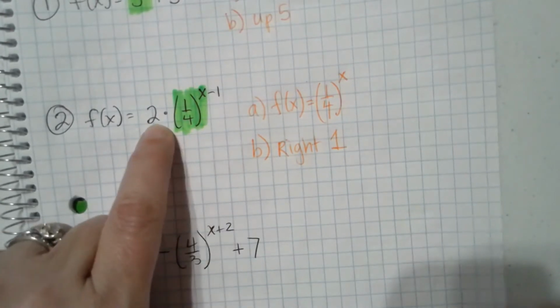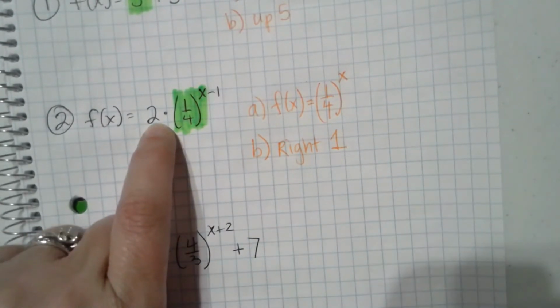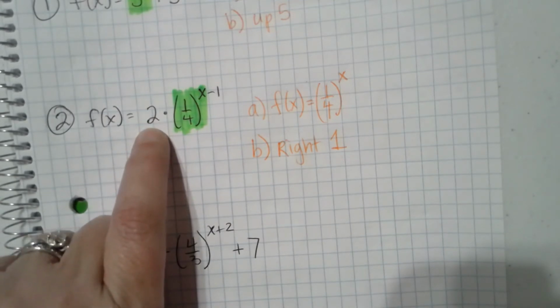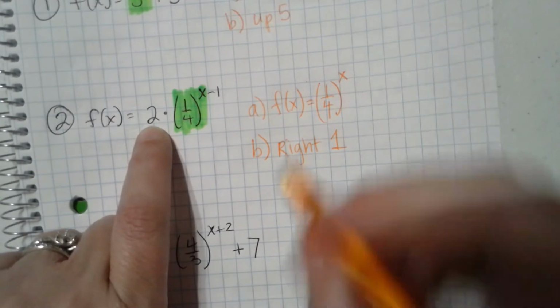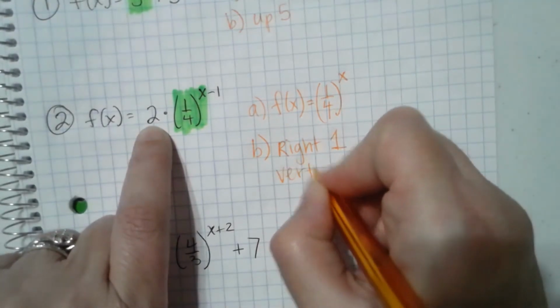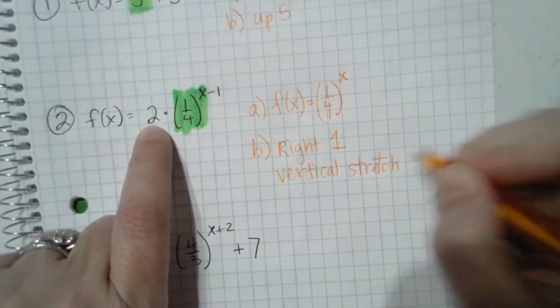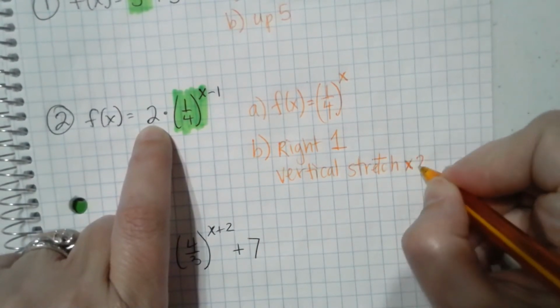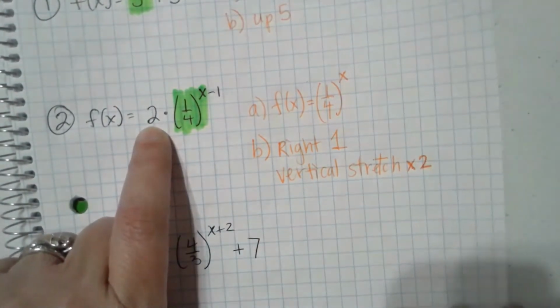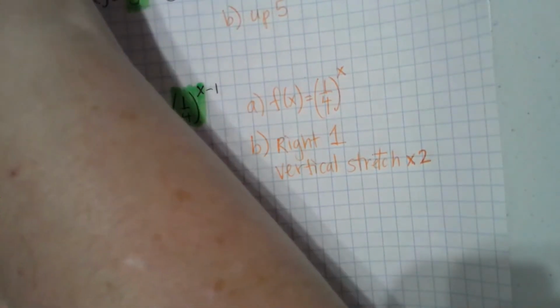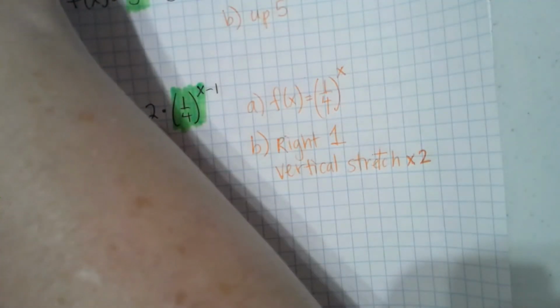And then this 2 in the front is going to do what to our graph? This 2 is our a value. Is that bigger than 1 or less than 1? Bigger than 1, so this is going to be a vertical stretch by a factor of 2.